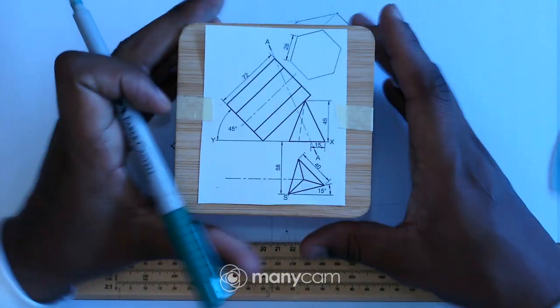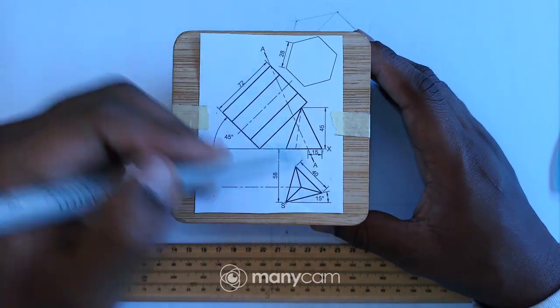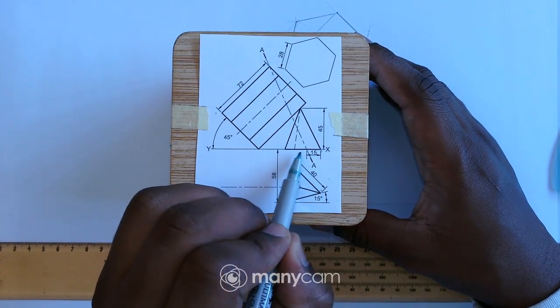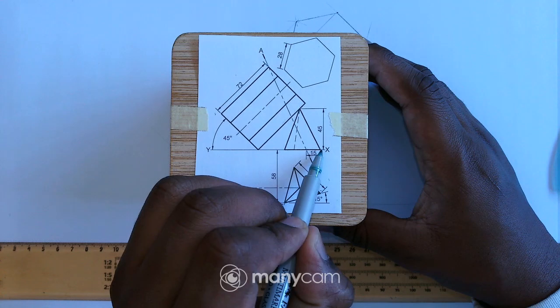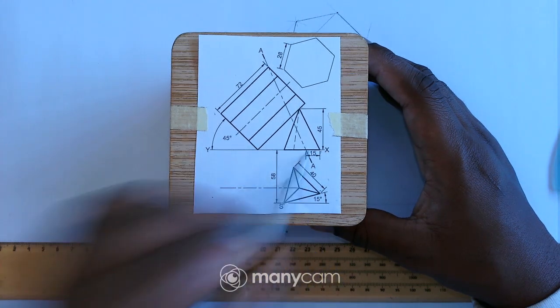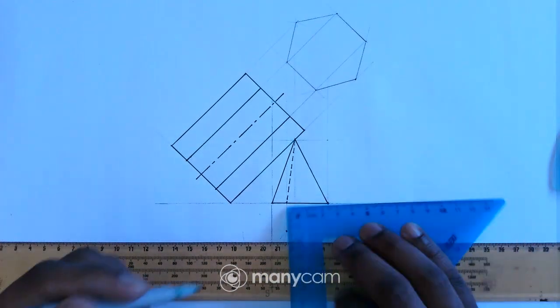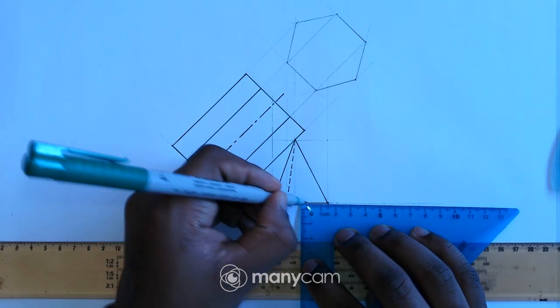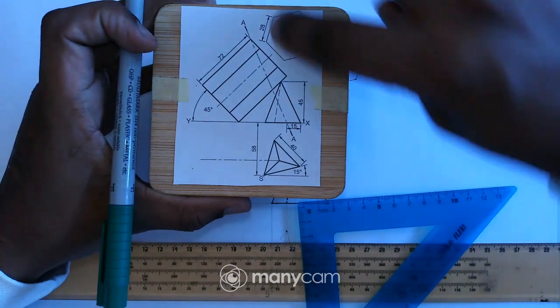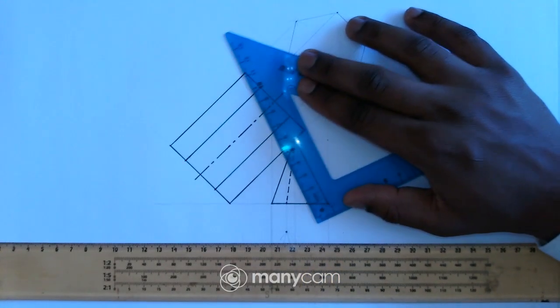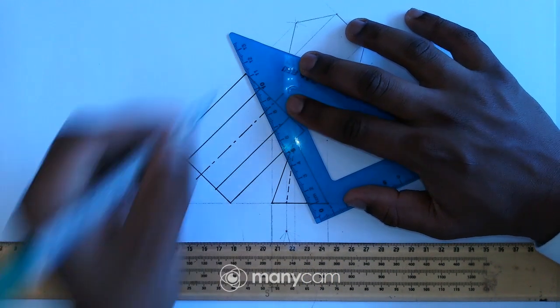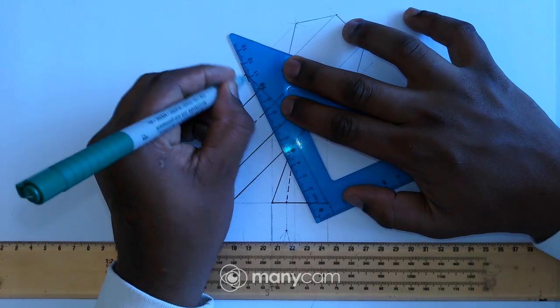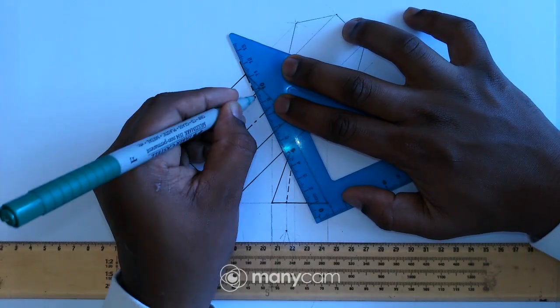So now I'll have to add the cutting plane AA. So from the base of the pyramid, I'll have to measure 15 and mark a point there. So 15 millimeters going to my left hand side, and then the cutting plane passes through that corner there. Okay, so I'll just add the cutting plane right there.